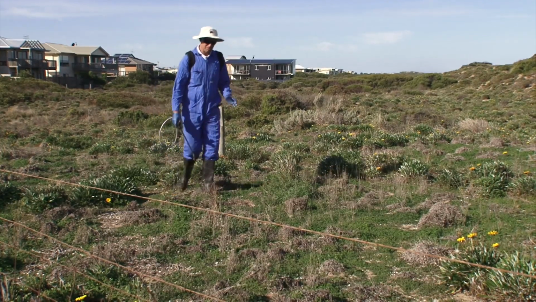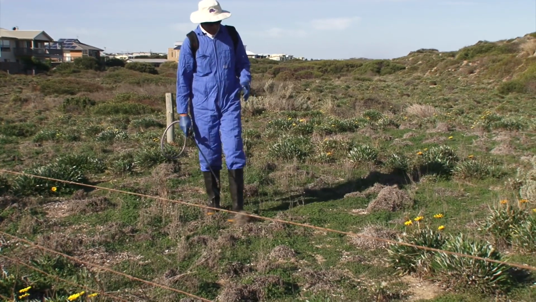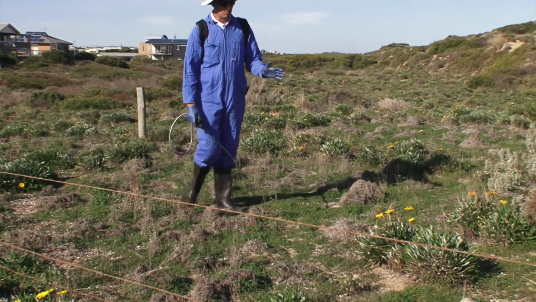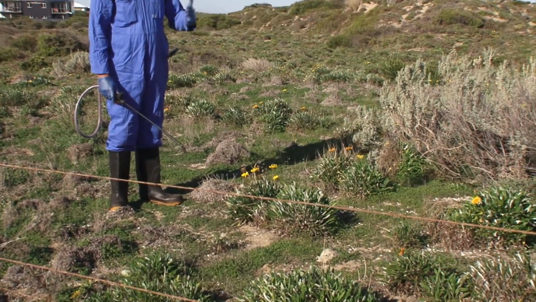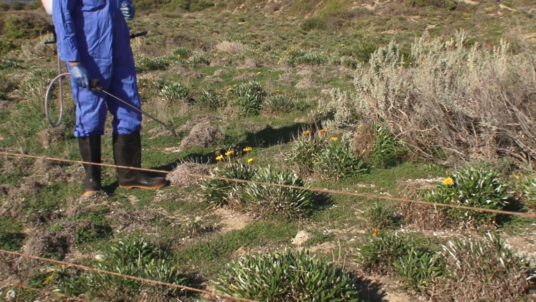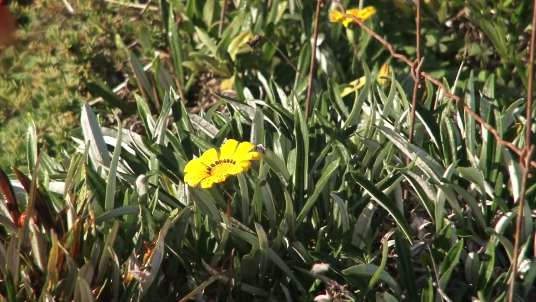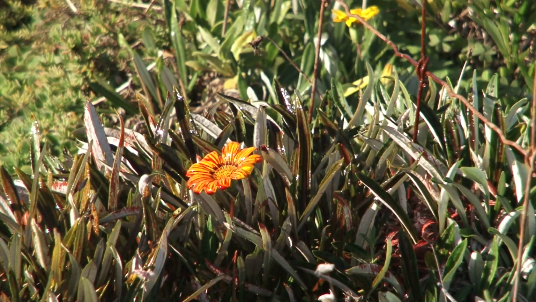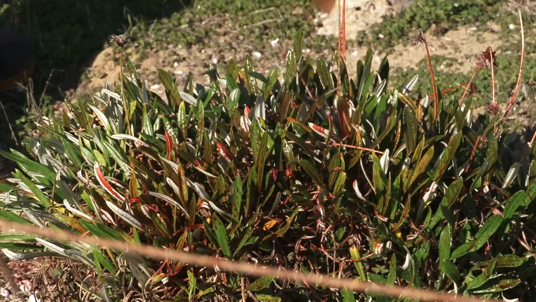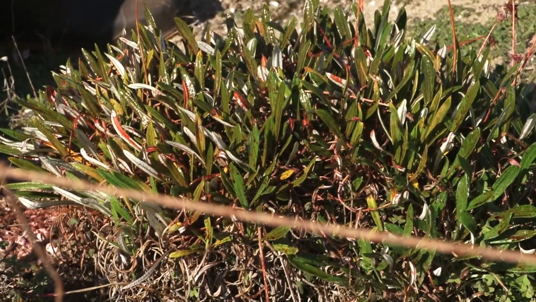And this side here we sprayed a year ago, and you can see the Gazania has completely died. We're going to work on this section next to it and push the weed front further along. So what you want to do is target plants where there's going to be no off-target damage of native plants. So I'm just going to start with these clumps here. We want to cover all the foliage with the herbicide mixture for the plant to absorb.